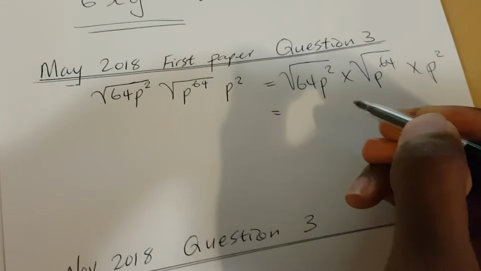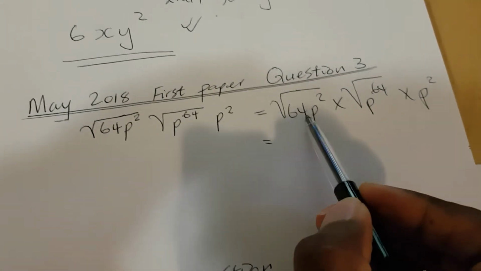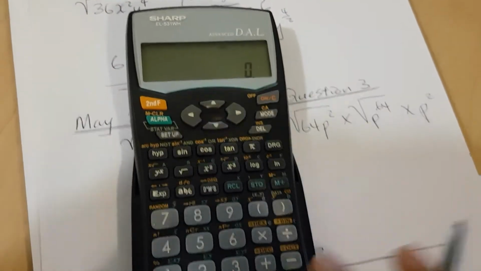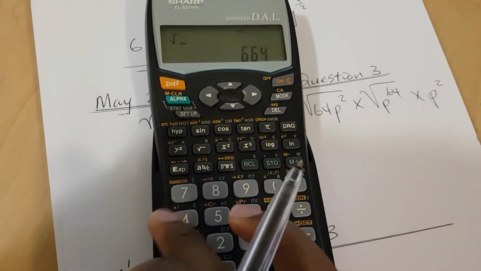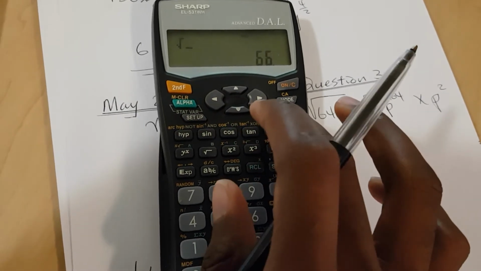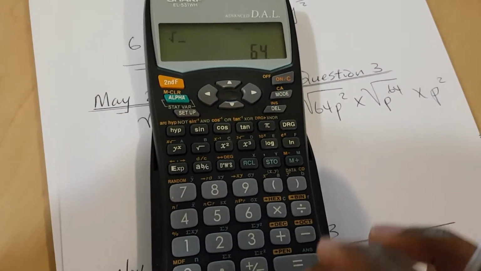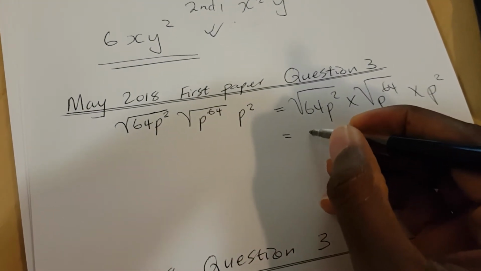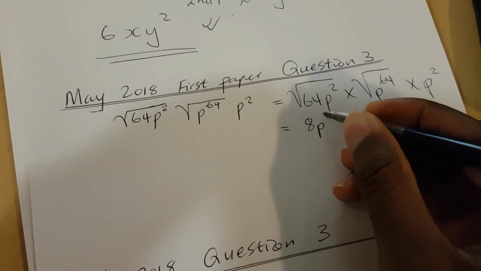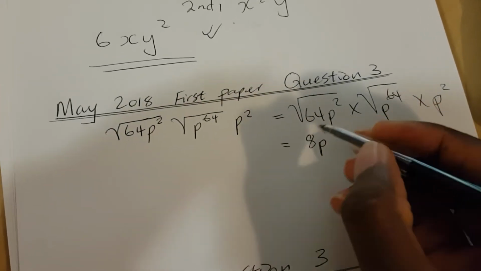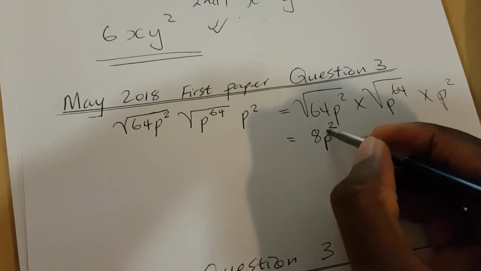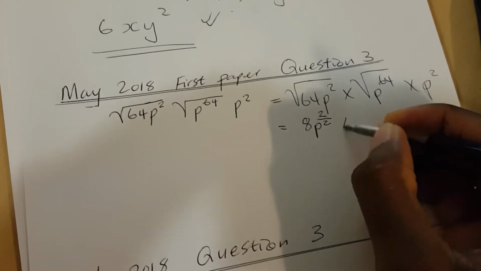Like I said, to find the square root of a number, you must use a calculator. So the square root of 64 is equal to 8. So here I'm going to say the square root of 64p squared is equal to 8p to the power of 2 divided by 2. Remember, the p is also inside the square root, so we should divide the exponent by 2.